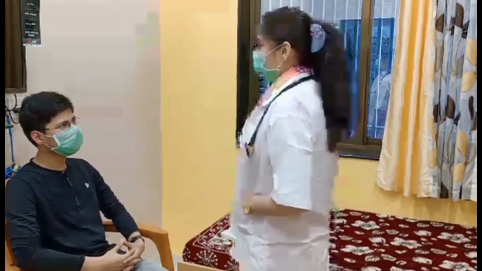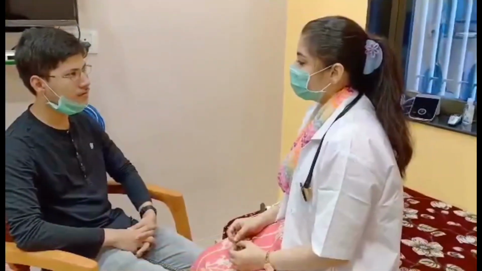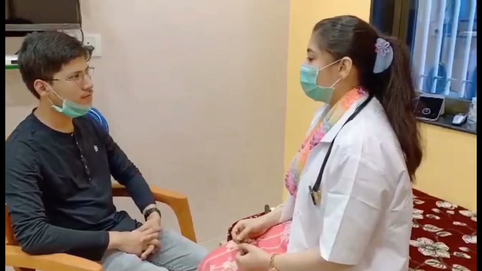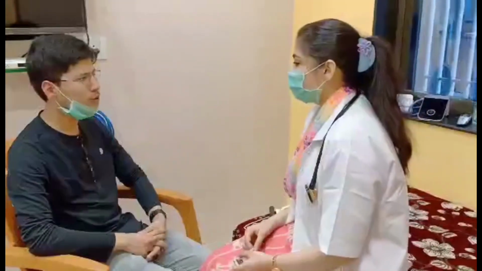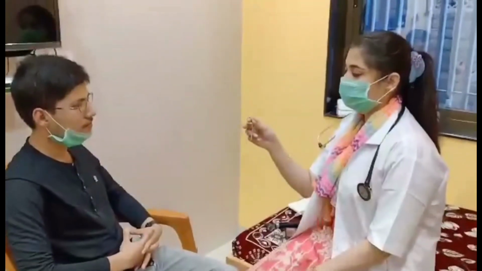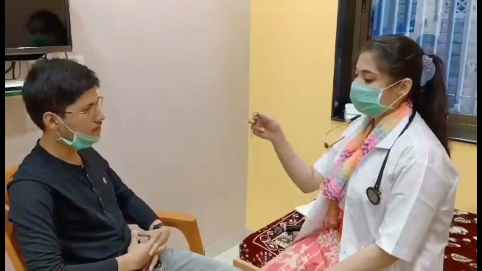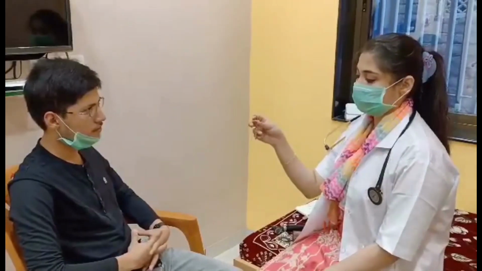I'm Ansari Faiza. I'm going to perform anterior rhinoscopy. I'll inspect your nose. Have you got any pain or tenderness around your nose? This is a nasal speculum. I'm going to use the nasal speculum to examine your nasal cavity. We hold it like this with the help of the index finger.